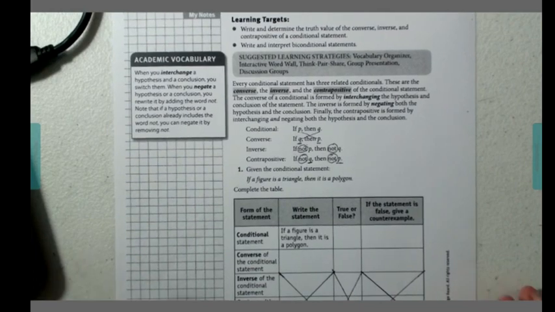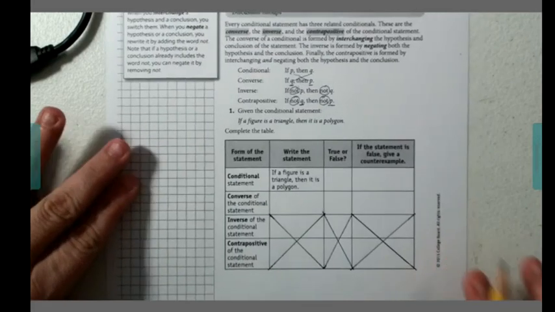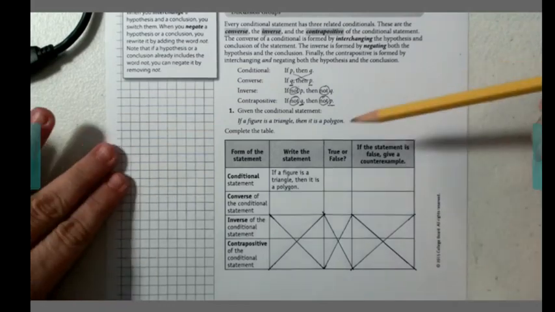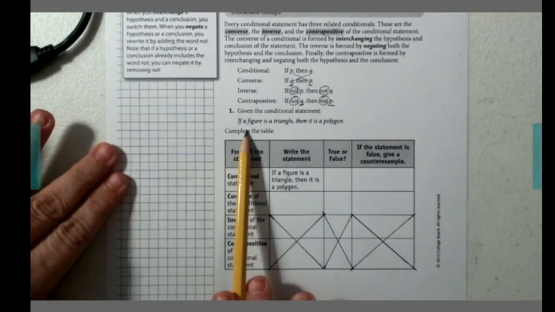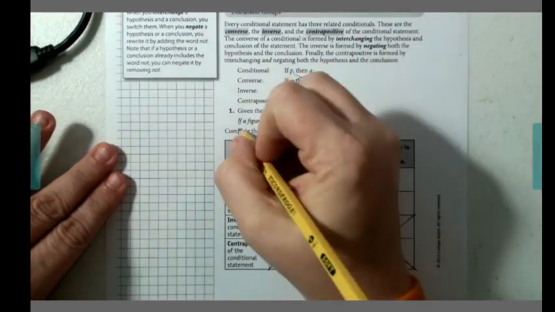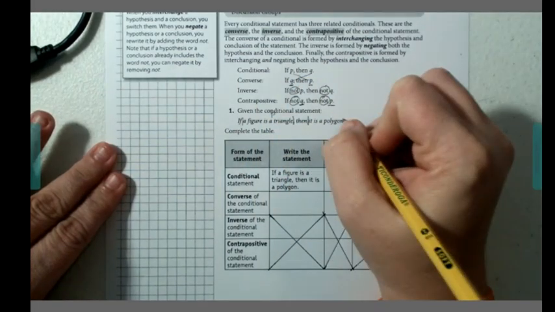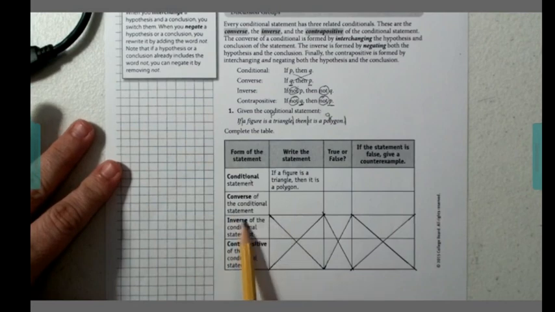So I want you to look at our first chunk, which is problem number 1, part of number 1. You are given a conditional statement. If a figure is a triangle, then it is a polygon. So this is basically my P, and this part is my Q. But again, I only want to focus on the conditional and the converse. I'm not as focused on the inverse and contrapositive.